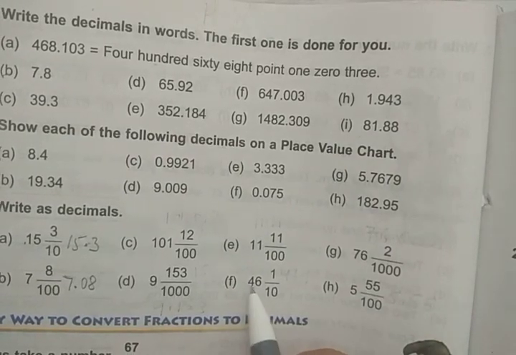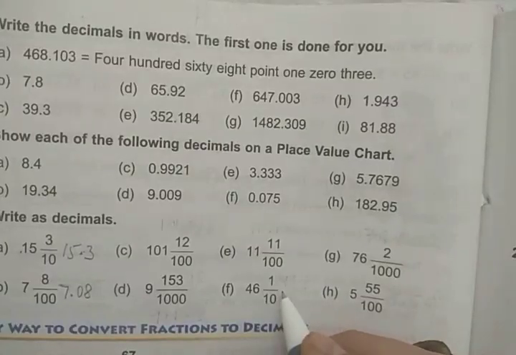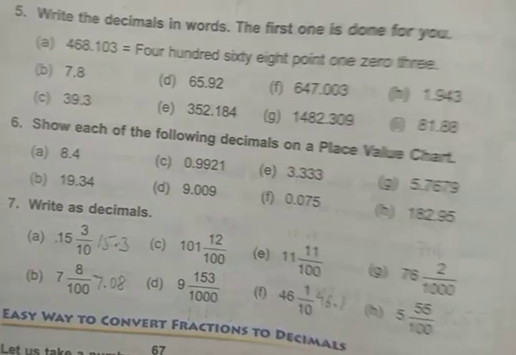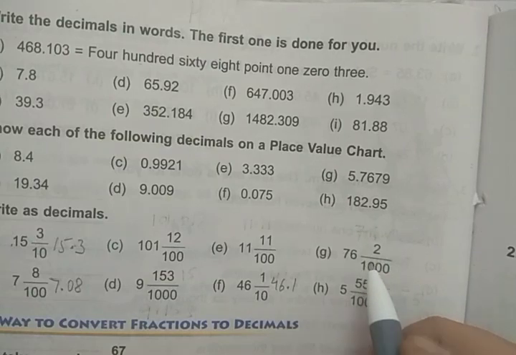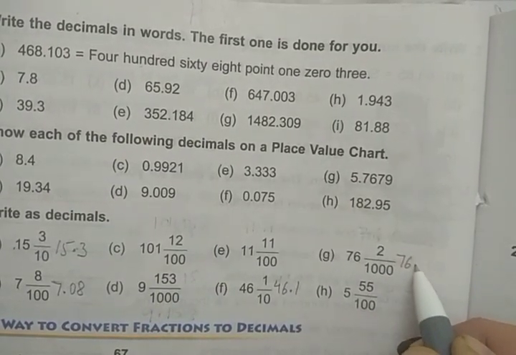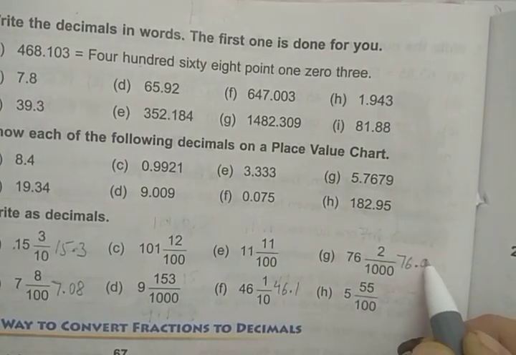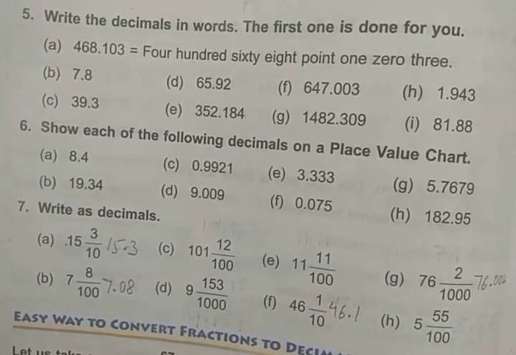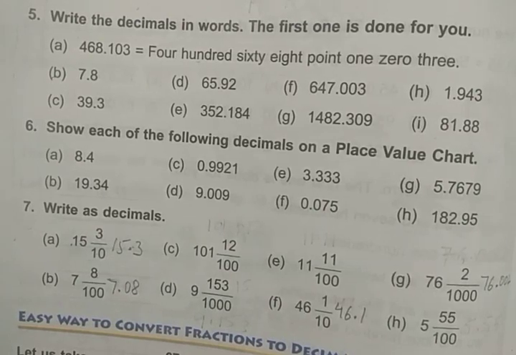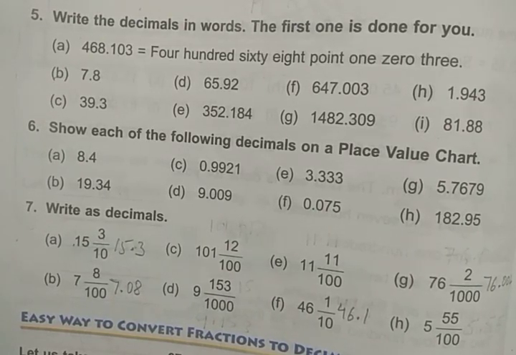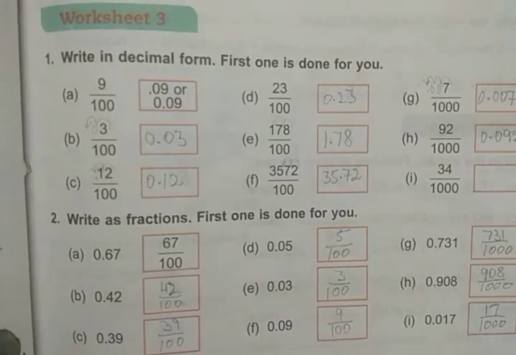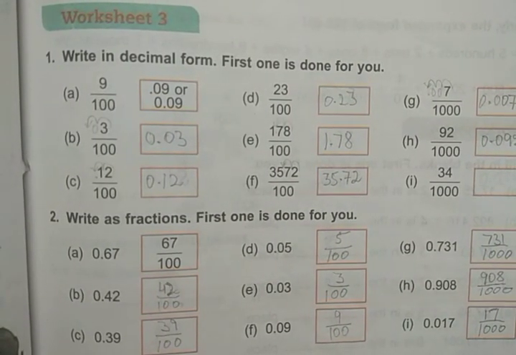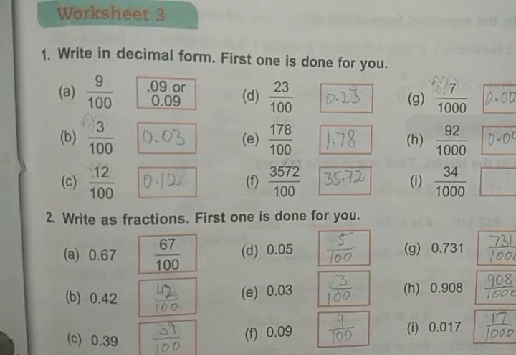Similarly here 46 and 1/10, so 1 is at 10th place, so 46.1. And here 76, 2 is at 1000th place, so how can we write it at 1000th place? 002. And then easy way to convert decimals. So here we have to convert decimals, fraction into decimal and decimal into fractions. So how can we convert?